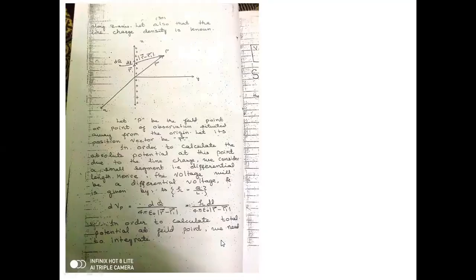Now switching towards the electric potential due to the line charges which are distributed along the line ranging from minus infinity to plus infinity. So graphically you can see that the charges are distributed along the z-axis.